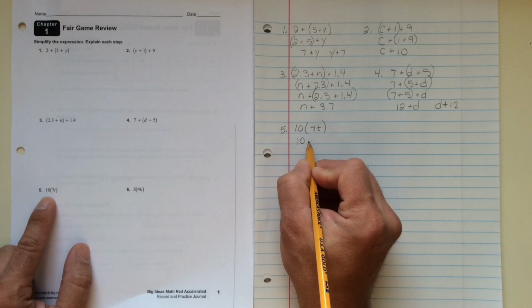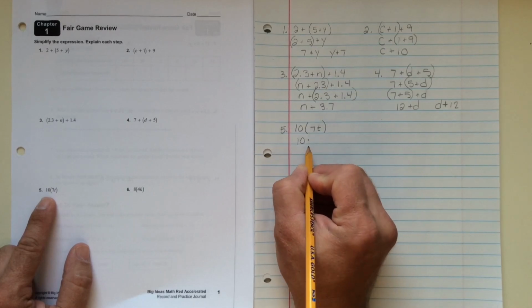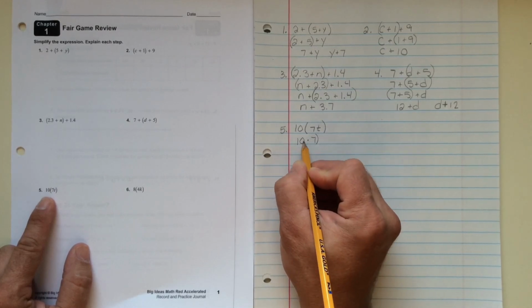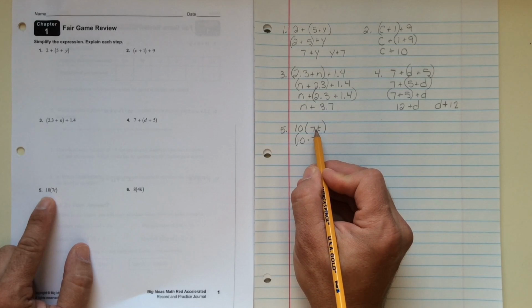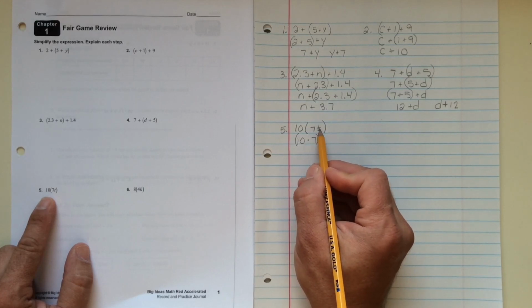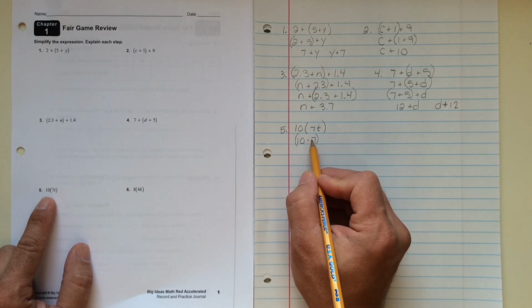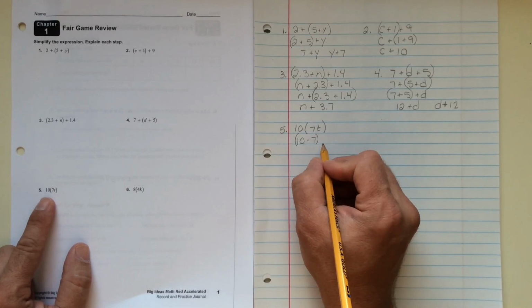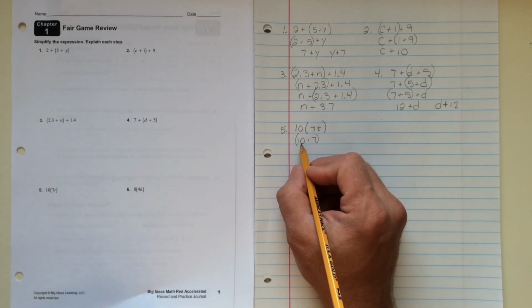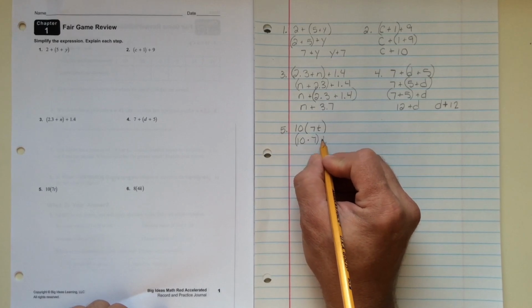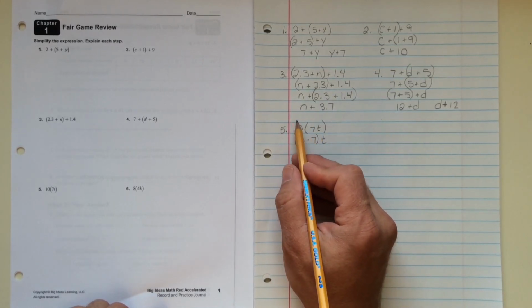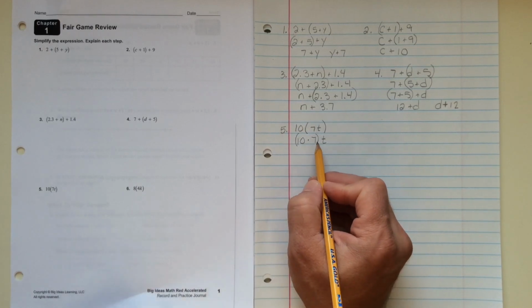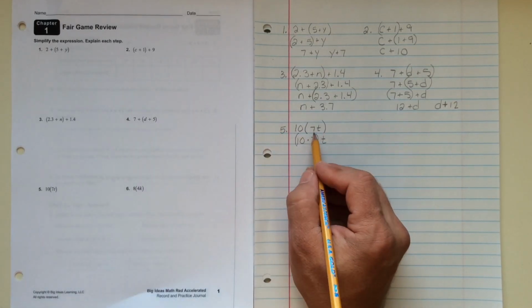So 10, I'll put a dot here for multiplication, times 7. We don't need a dot in here because when a coefficient is right next to the variable, it's understood to be multiplication, but we can't just have two numbers next to each other or else that would look like 107, and we really want it to be 10 times 7. I'll put the t outside here now. So all I did was use the associative property of multiplication by moving those parentheses over and regrouping these two.